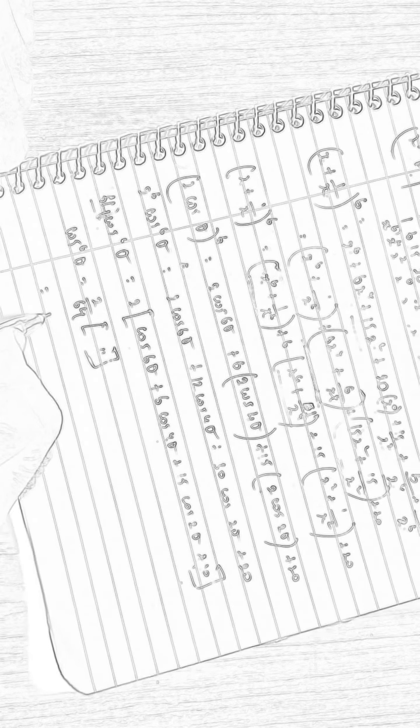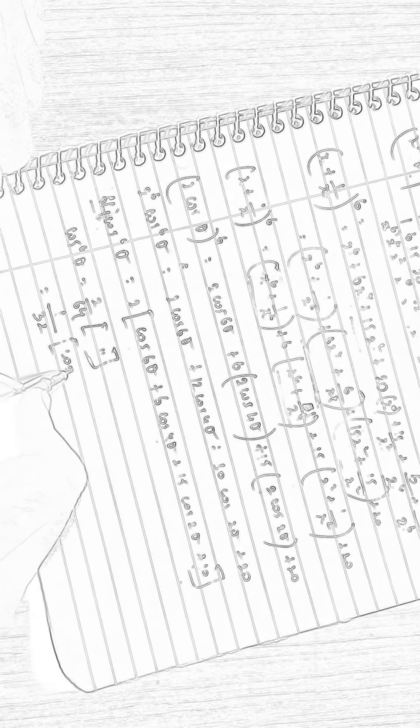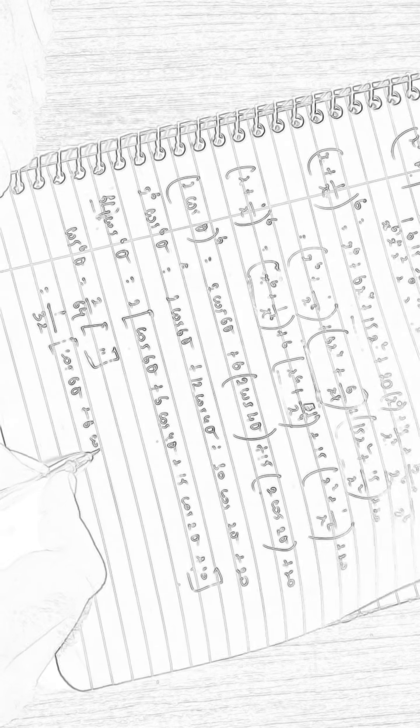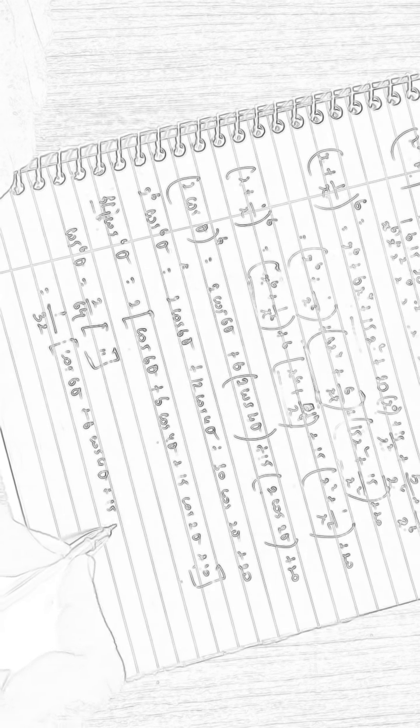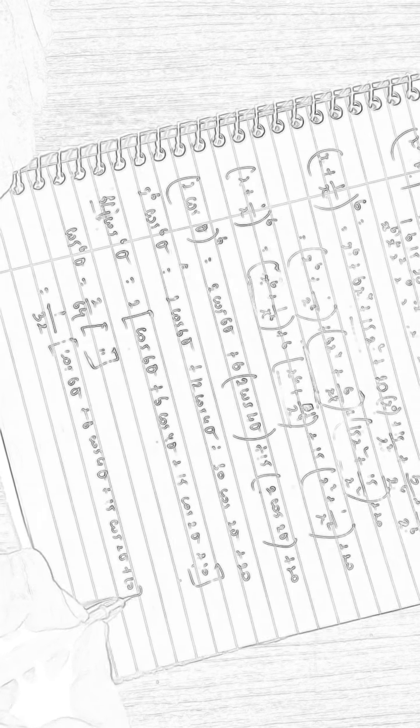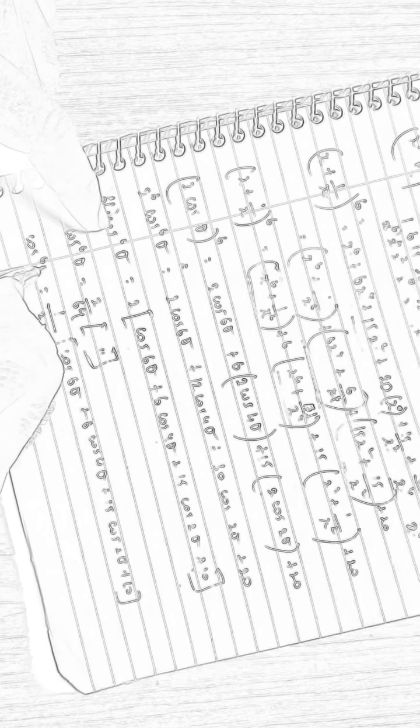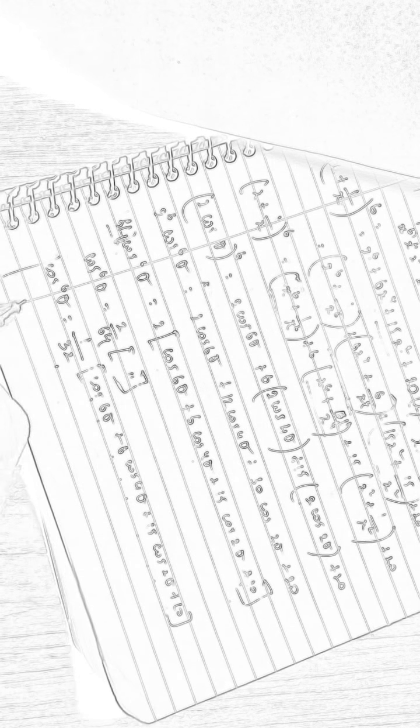So 2 by 64 gets cancelled, and it can be written as 1 by 32 into the terms that we had in the previous step, cos 2 theta plus 10, which is the expansion of cos power 6 theta. So cos power 6 theta is equal to 1 by 32 times cos 6 theta plus 6 cos 4 theta plus 15 cos 2 theta plus 10, and thus the expansion is done.